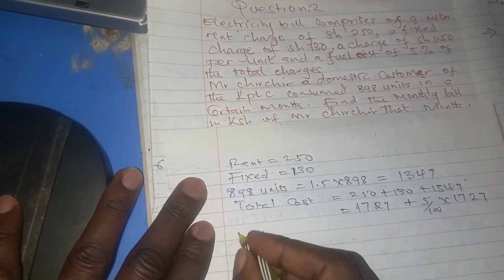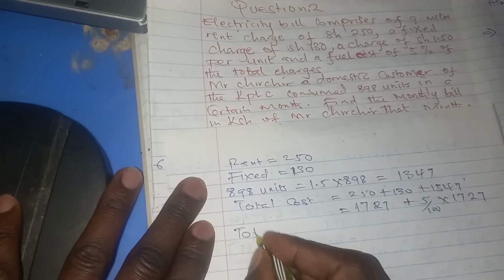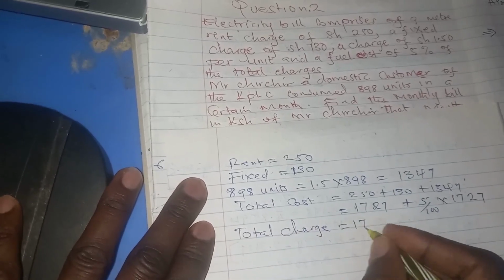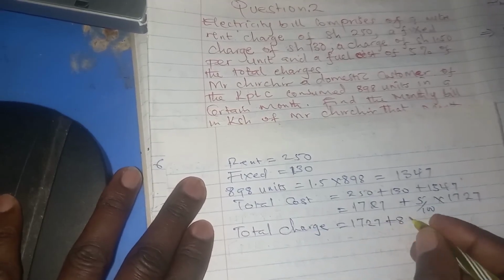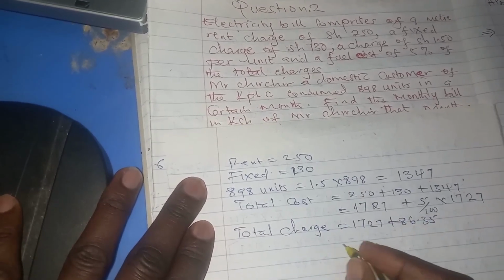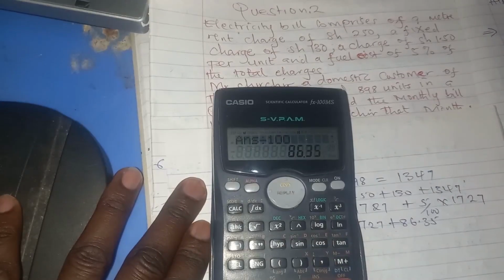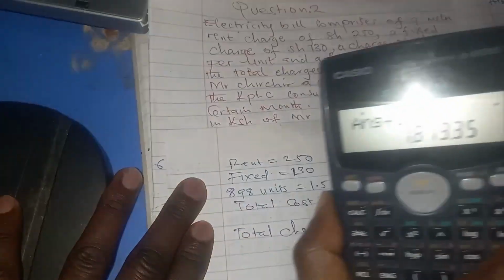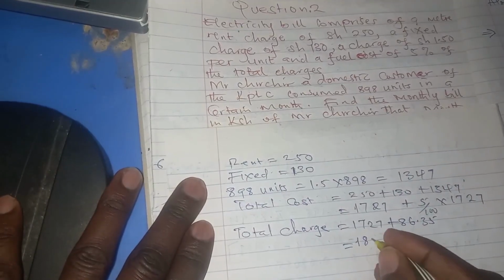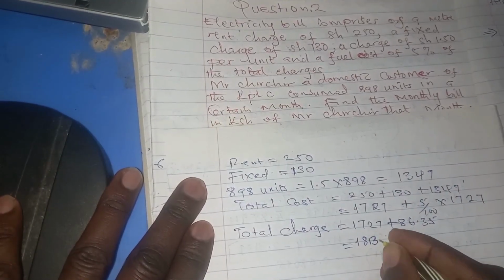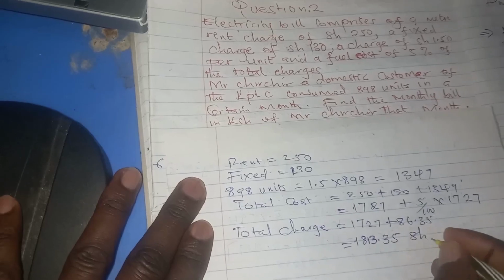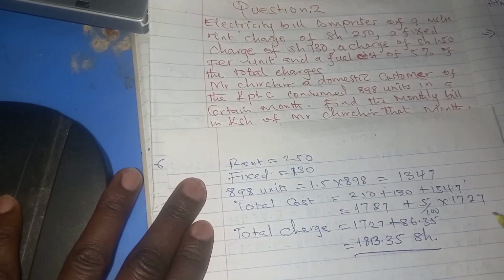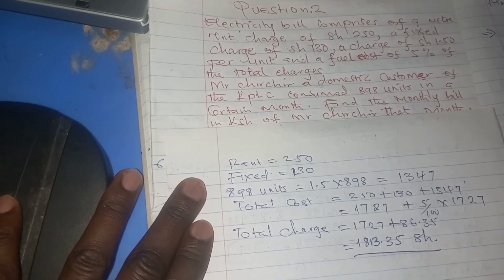So the total charges are going to be 1727 plus 86.35. This one gives us 1813.35 Kenya shillings. That is what Mr. Chirichiri is going to pay to the Kenya Power and Lightning Company.